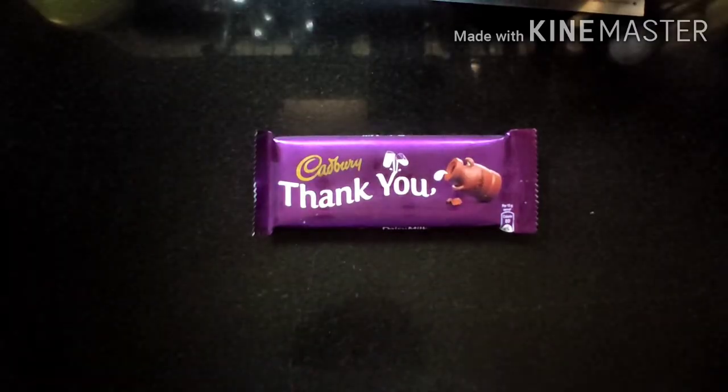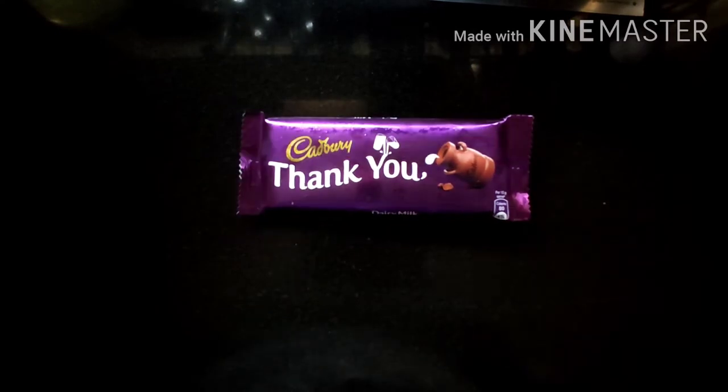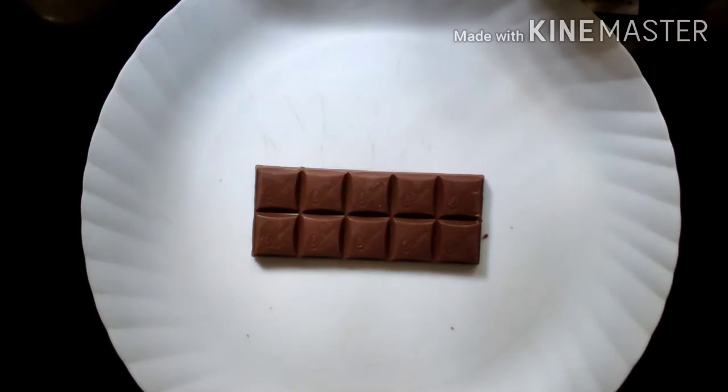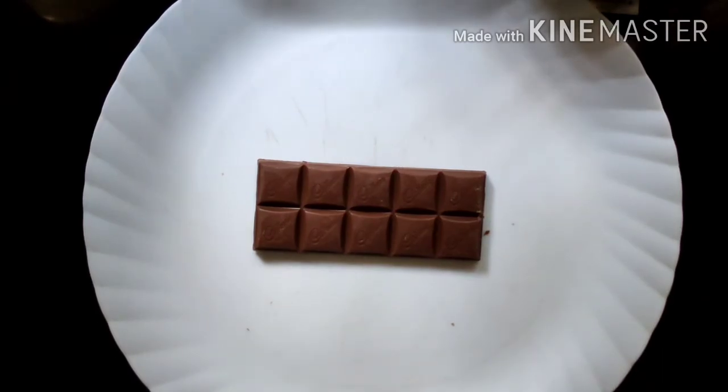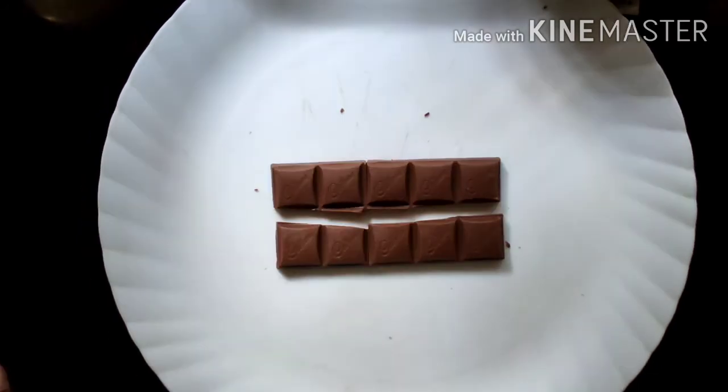I have a Cadbury chocolate. The chocolate is really very big. Let me open it and see. This collection of chocolate has 10 equal parts. What is the half of this collection? So we know half is 1 by 2. So we have to divide this chocolate into 2 equal halves. So half of 10 is 5.